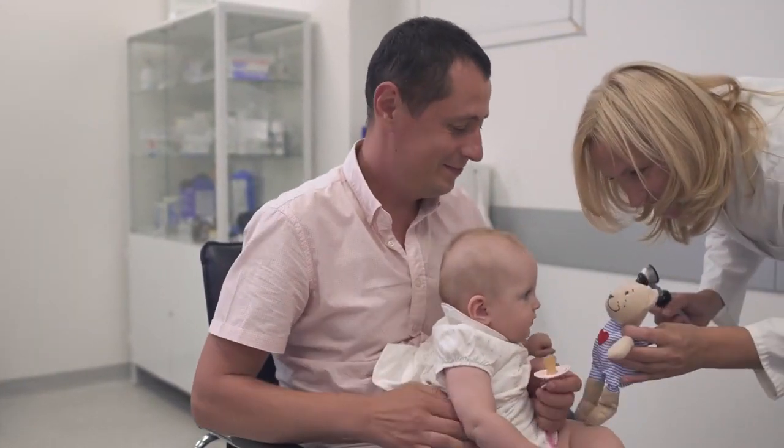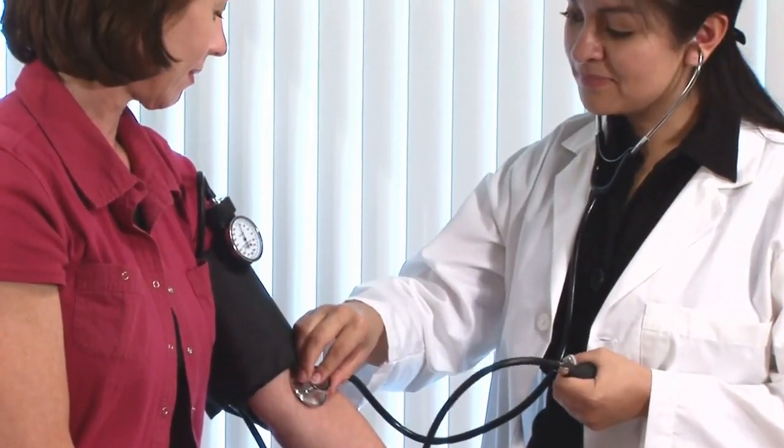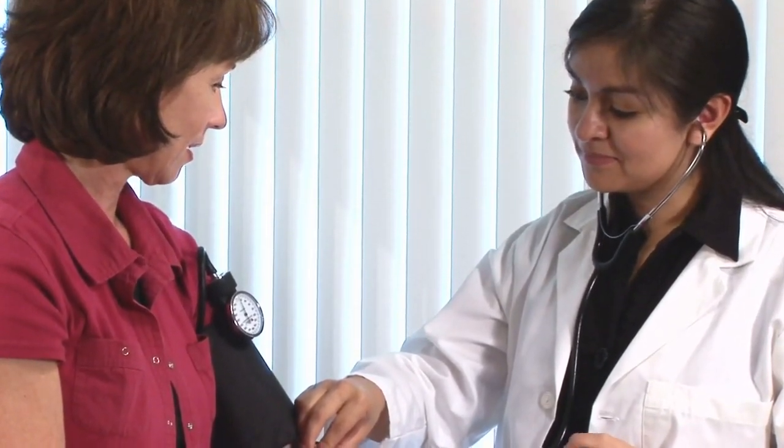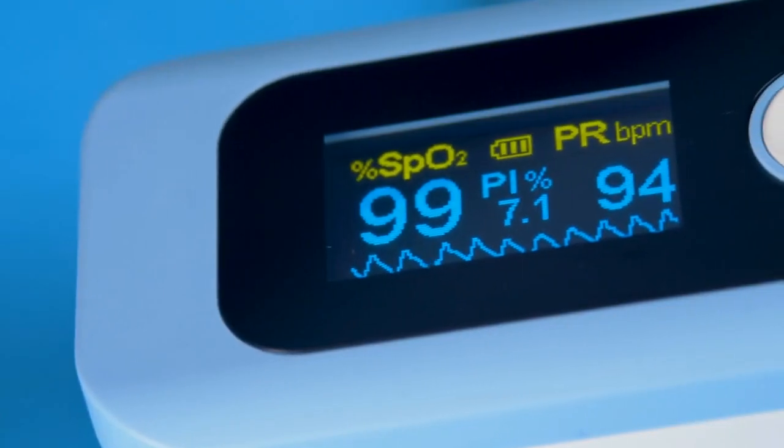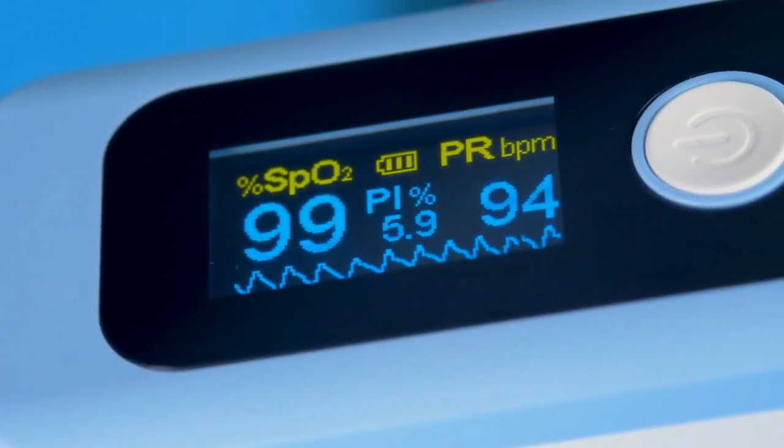The vital signs. Temperature is measuring body temperature. Next is pulse, assesses the heart rate and rhythm. Respiration observes the rate, depth, and effort of breaths. Blood pressure determines the force of blood against artery walls. Oxygen saturation measures the percentage of hemoglobin saturated with oxygen.